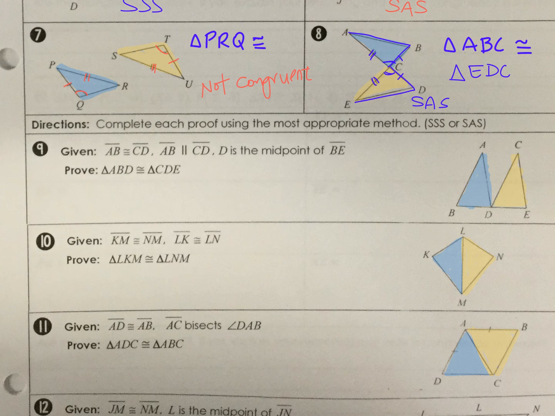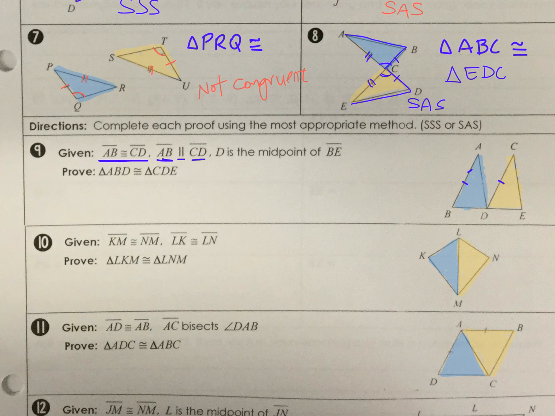All right, we're going to do the same thing on the bottom part of the page that we were doing on the top part, but instead we have to use these words to mark them up to see if they're congruent. AB is congruent to CD. AB, CD. Now we know those are the same. AB is parallel to CD, so I'm going to draw these little parallel marks.